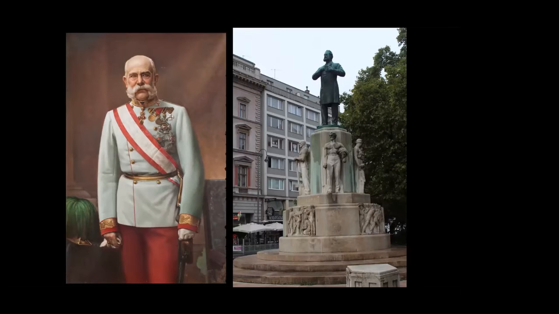And of course, he was a great philo-Semite. He was friendly towards the Jews. And unlike the notorious mayor of Vienna around 1900, this is Karl Lueger on the right-hand side, who got elected as mayor of Vienna on an anti-Semitic ticket.